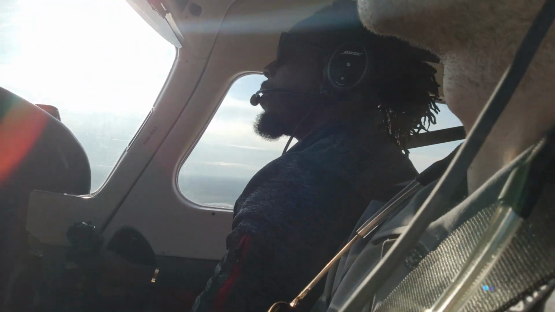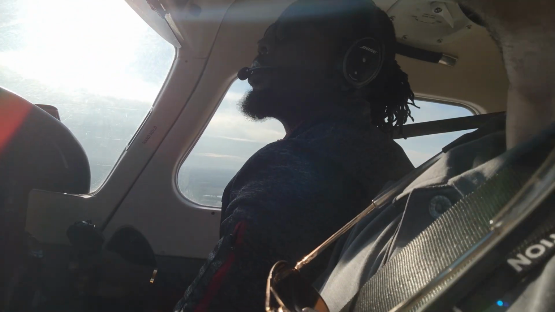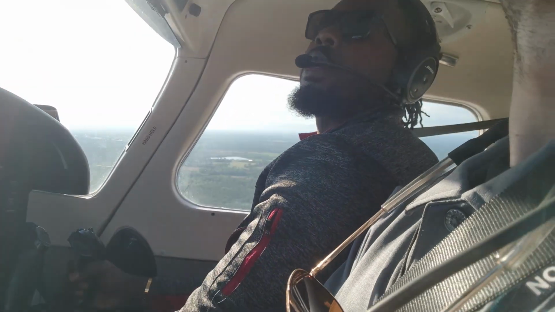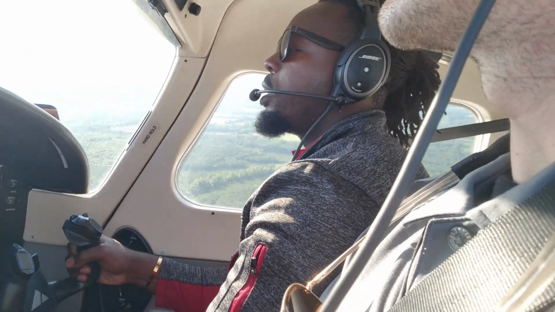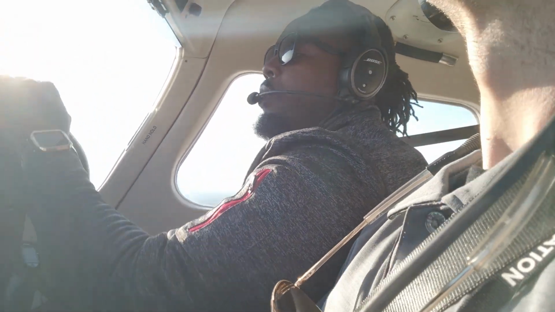Now I'm looking for a linear reference point. Let's see if we see something like a line. We're on top of a dirt road, but it's short. Okay, well, we can use that road. Alright, so what I'm going to do is, I want to enter on the downwind. Right now I'm on the upwind. It's a little cross upwind, but I'll use it.